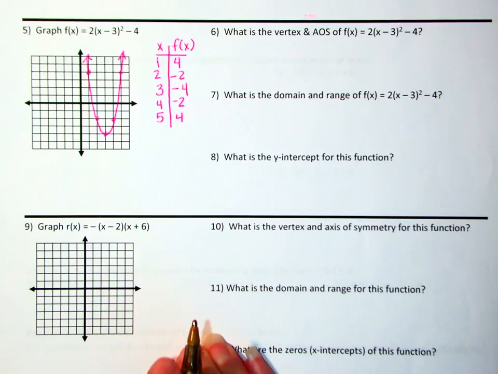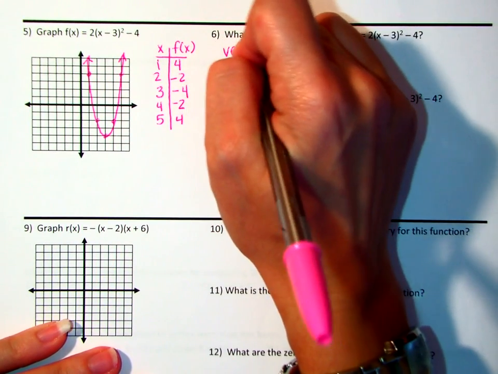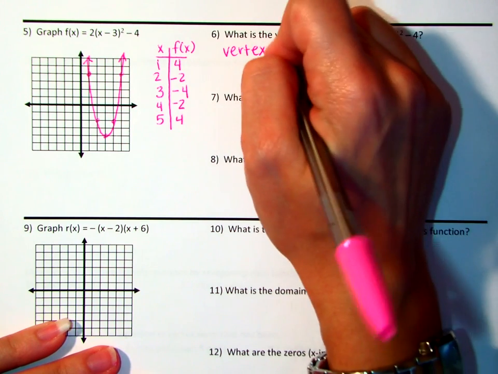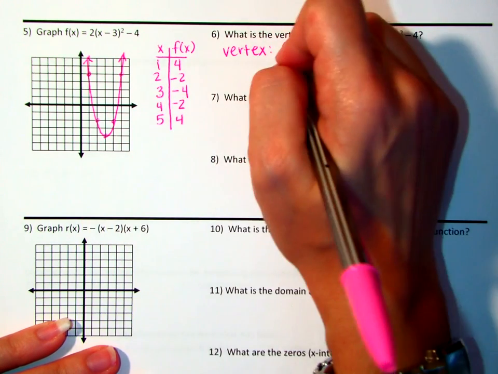Okay, so now we're ready to answer the question of what is the vertex. We had to actually find the vertex to graph this. So the vertex in this particular graph is this place where it changes direction, which is 3, -4.